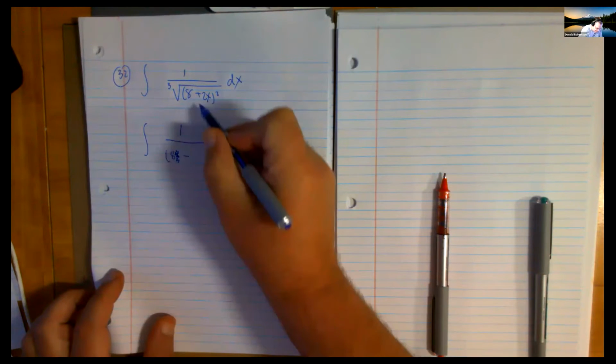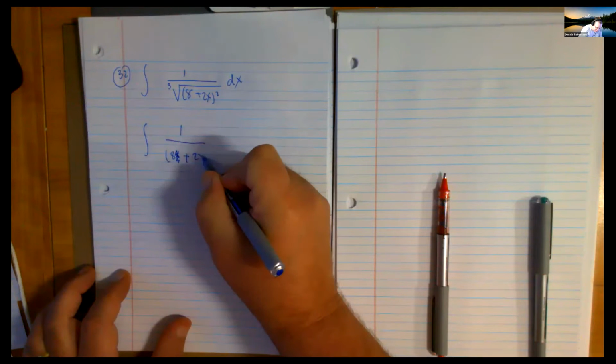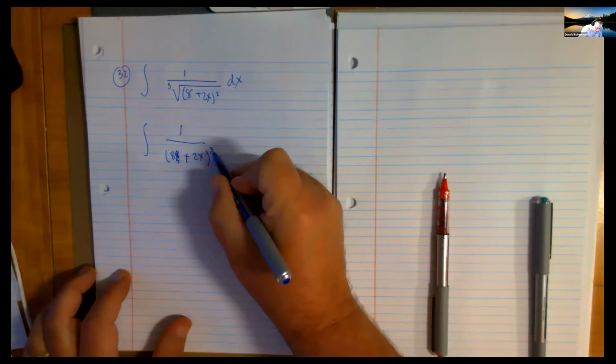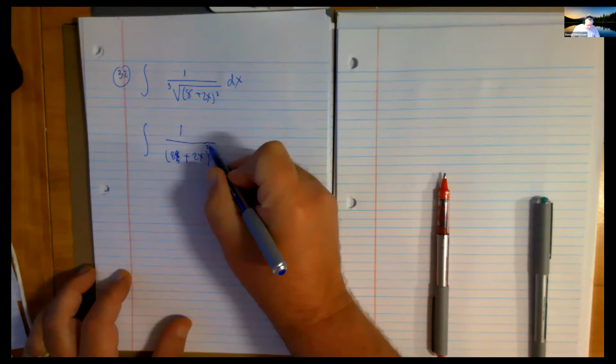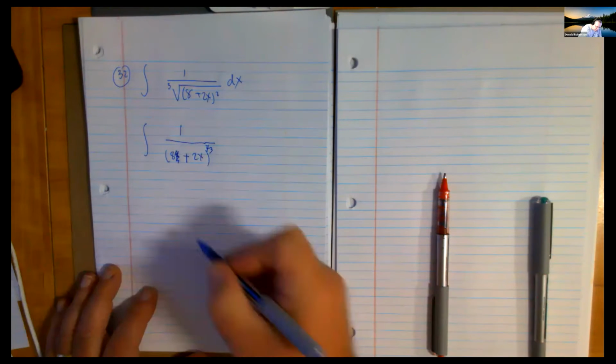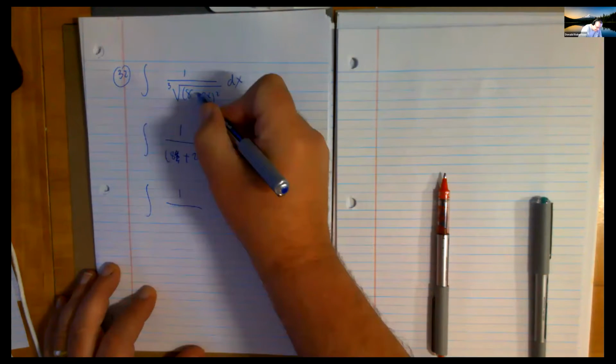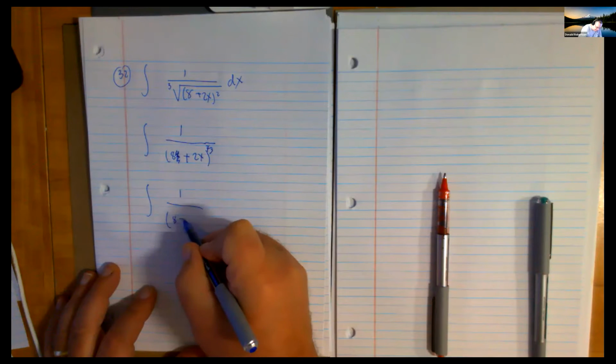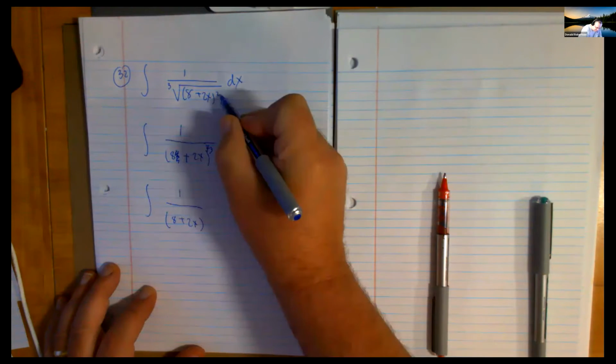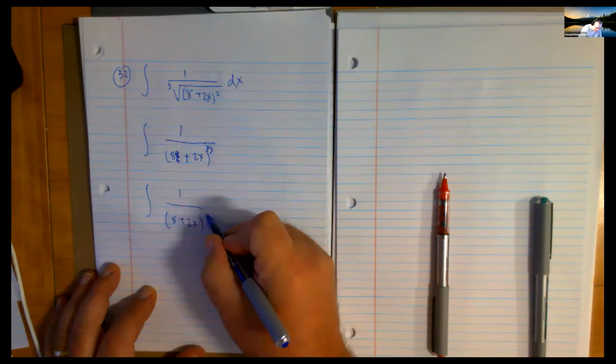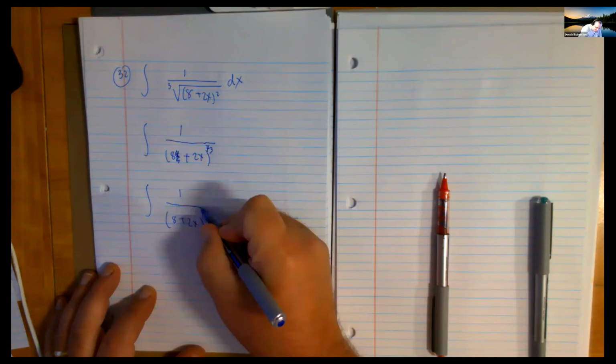Oh, excuse me. 8 plus 2x to the power 2/3. Write that again. This thing here is 8 plus 2x, and the square of a cube root gets you 2/3.